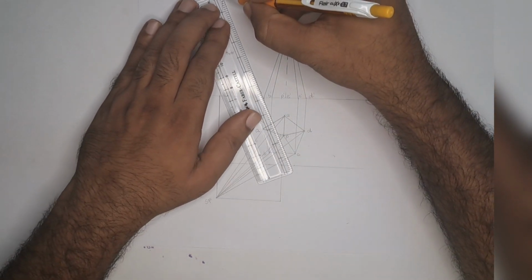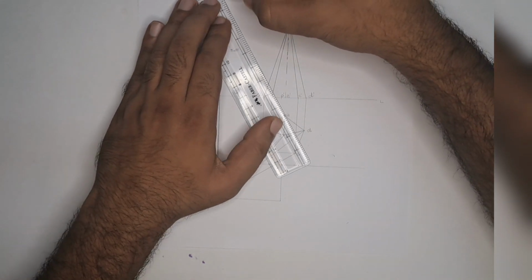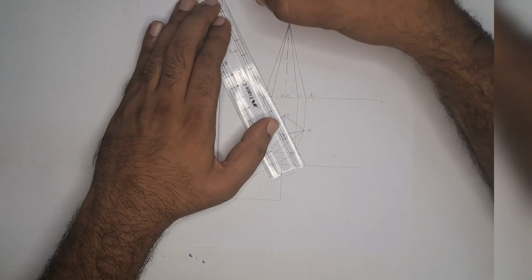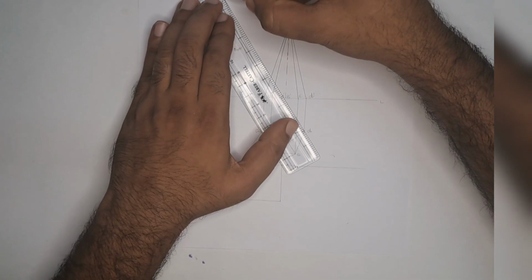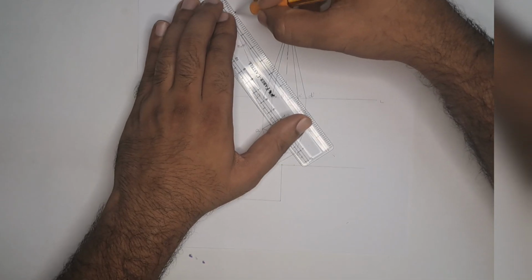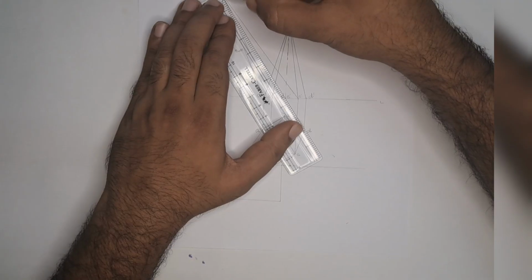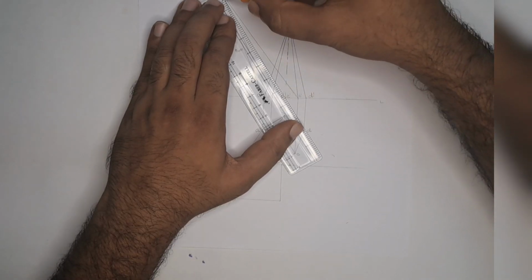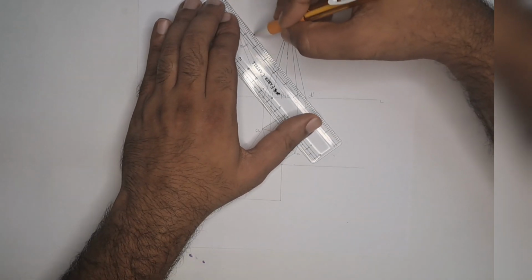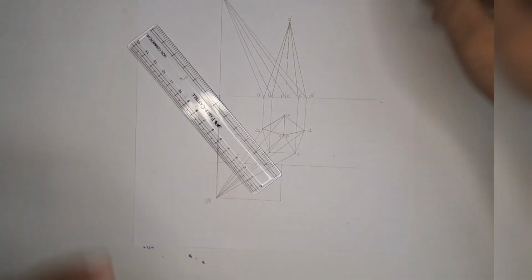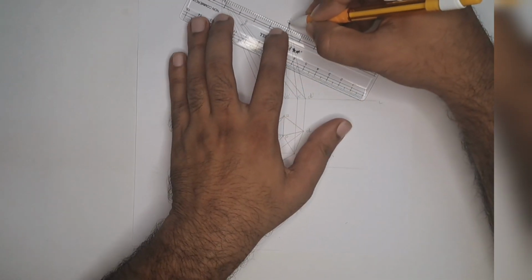Now on the front view also, A, B, C, E, D, and the important one we have to mark the O also, O dash.